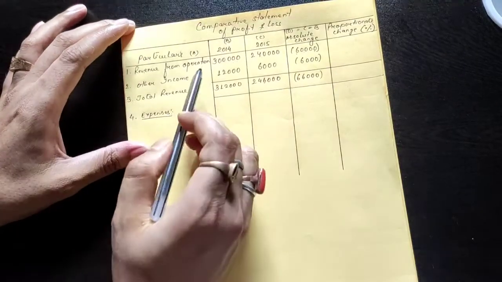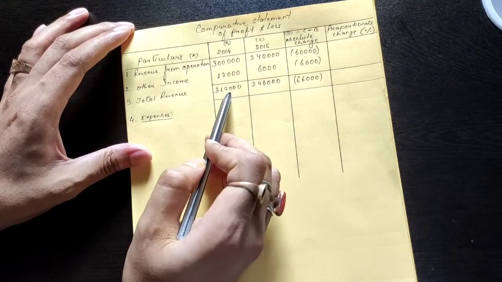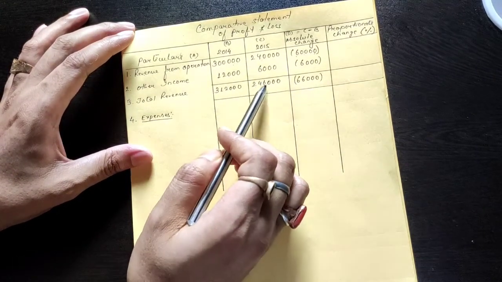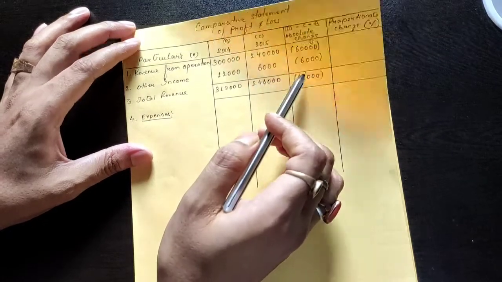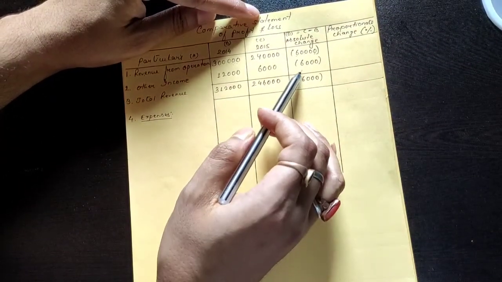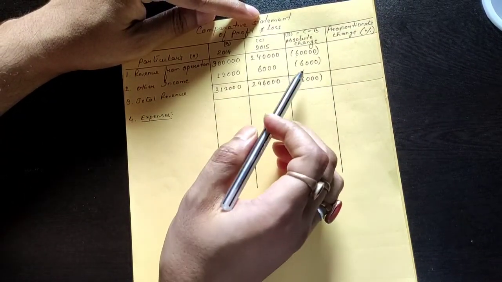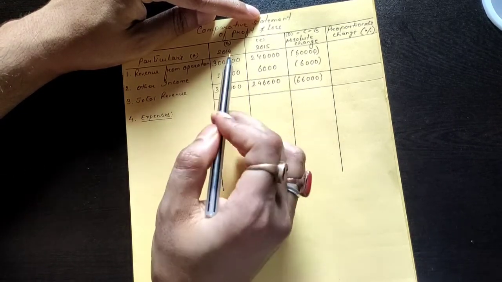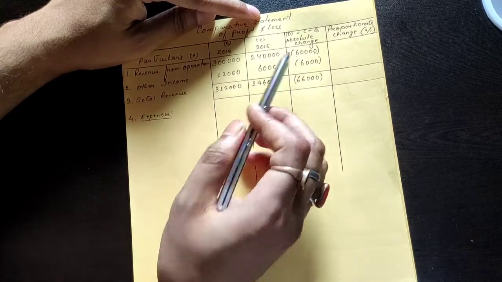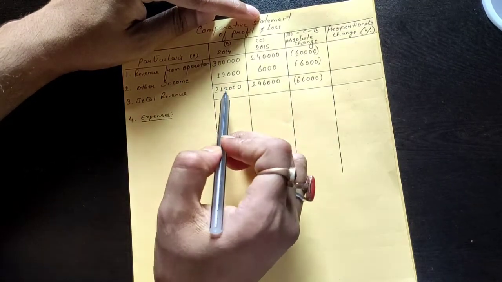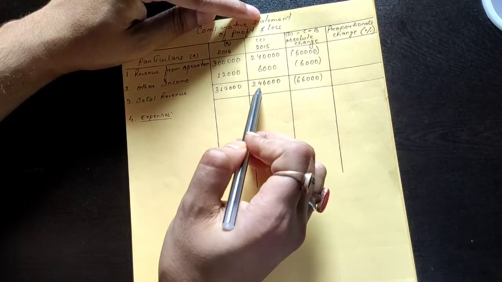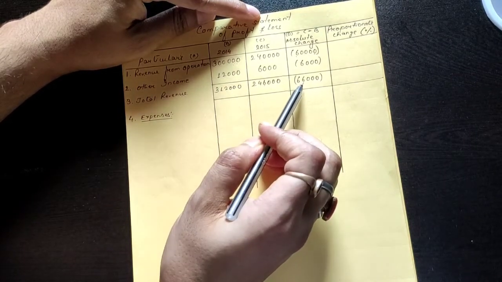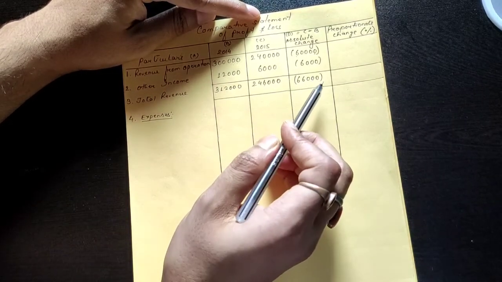So here you can see, if you add these two, you will get 3,12,000. If you add these two, you will get 2,46,000. Now don't do the total of these two like that. Okay, always try to find out the amount of absolute change depending on these two amounts only. So see, the difference of these two we wrote here, the difference of these two we wrote here. Now we got these two amounts, find out the difference of these two. Difference is 66,000.